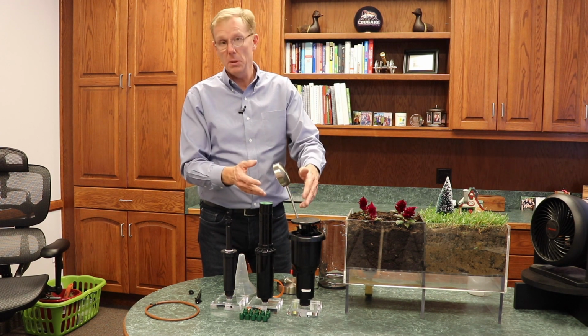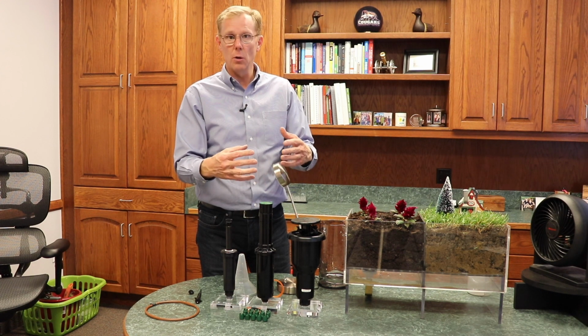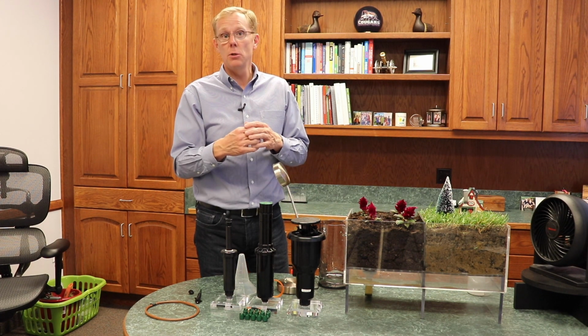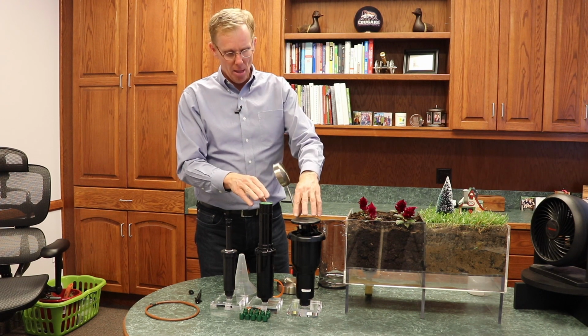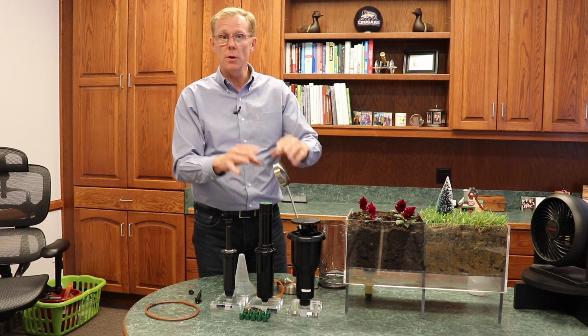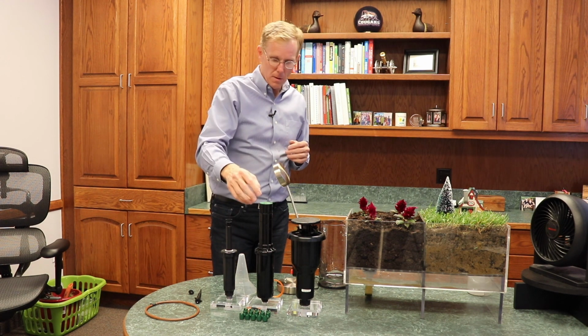Typically, we'd see it could be as low as 0.15 in a full circle with a small volume nozzle, and maybe up to 1 GPM. We typically wouldn't see medium area rotors like this with application rates much higher than that.